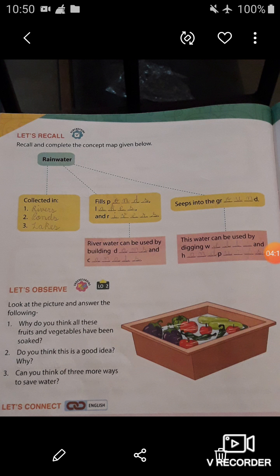Now let's recall and complete the concept map given below. So students, here a concept map is given. You have to complete this concept map. Rainwater.